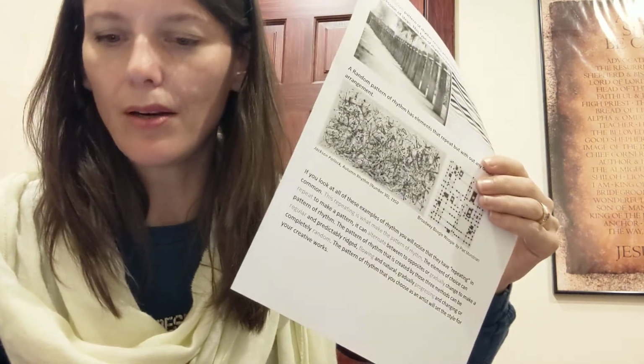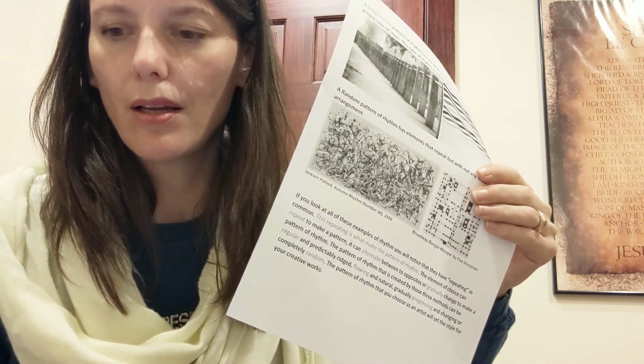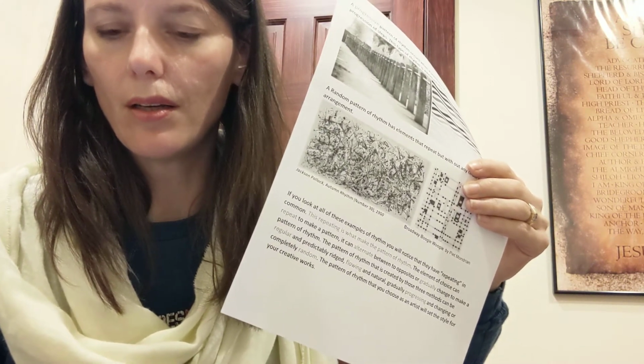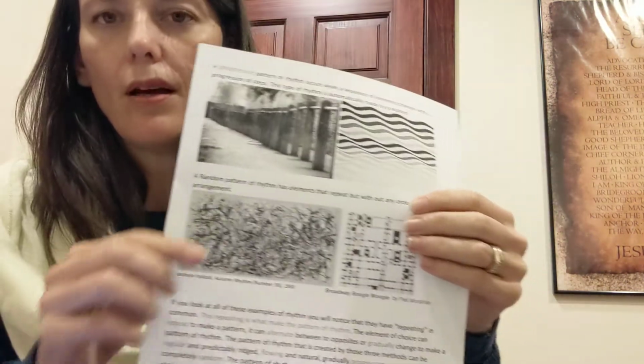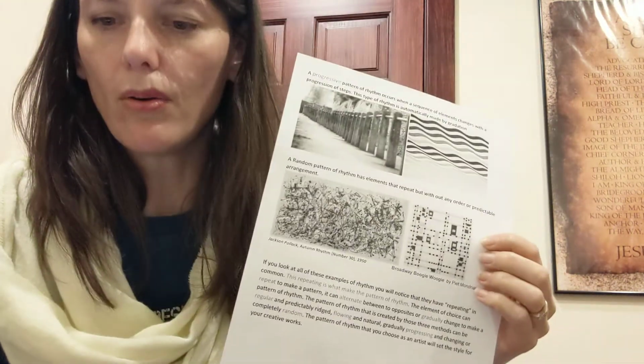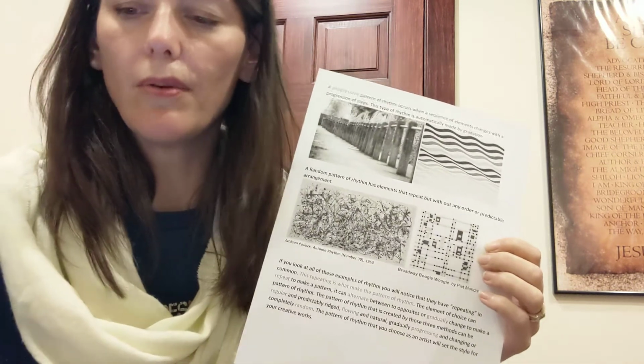Do I have a picture of that here? I don't. Jackson Pollock has splatters. Or even, do I have Boogie Woogie Nights? I don't have Boogie Woogie Nights on here in color. Oh, this is so boring in black and white. You gotta see it online.